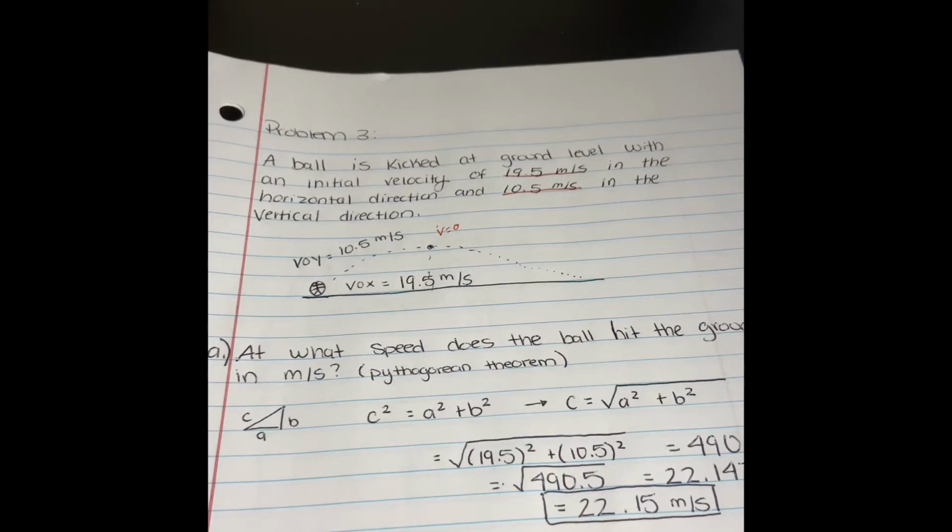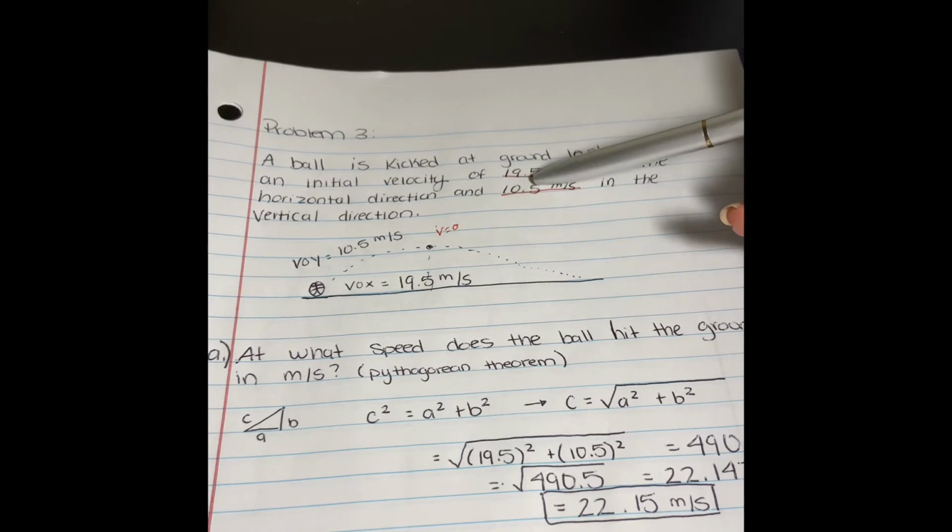Hello everyone, I had problem 3 from the expert TA. It states by saying a ball is kicked at ground level with an initial velocity of 19.5 meters per second in the horizontal direction and 10.5 meters per second in the vertical direction. From reading the information above, you should automatically draw out what is being stated above.